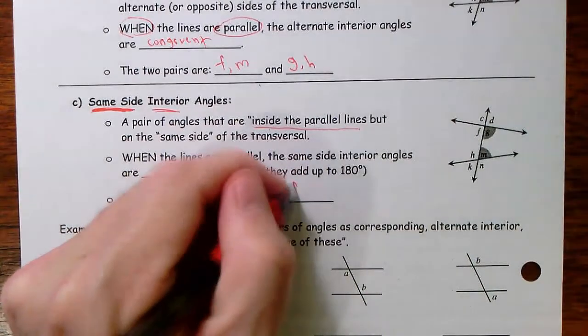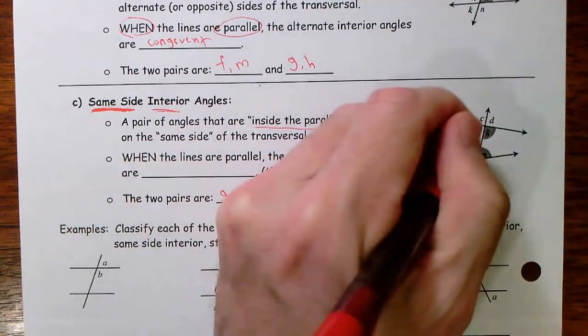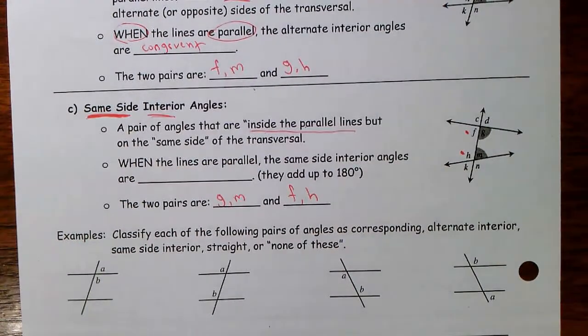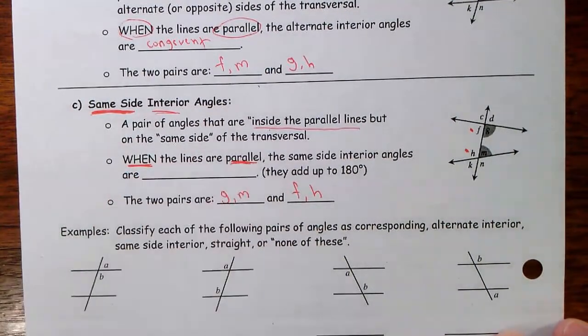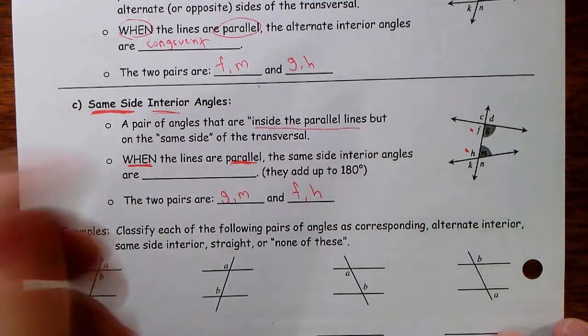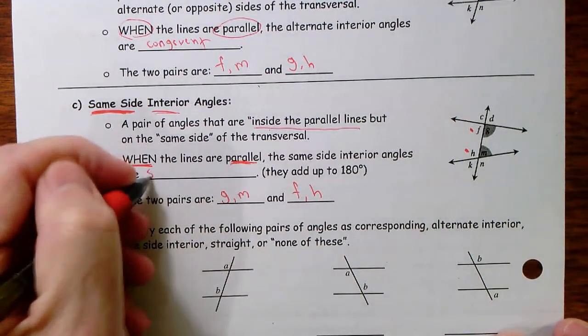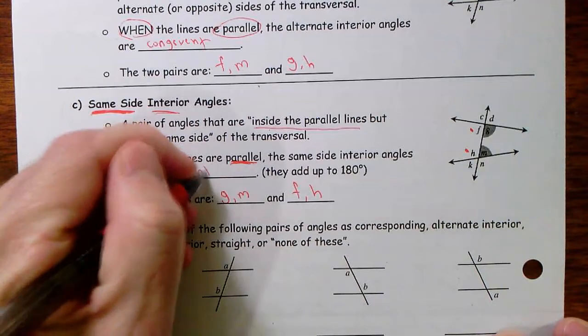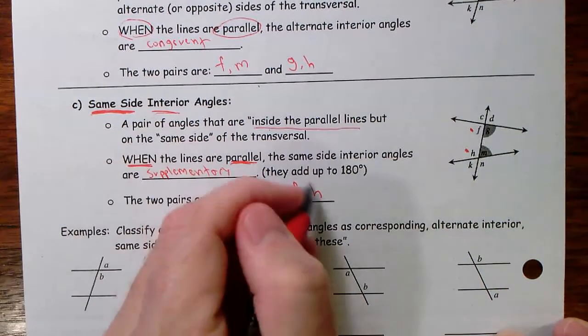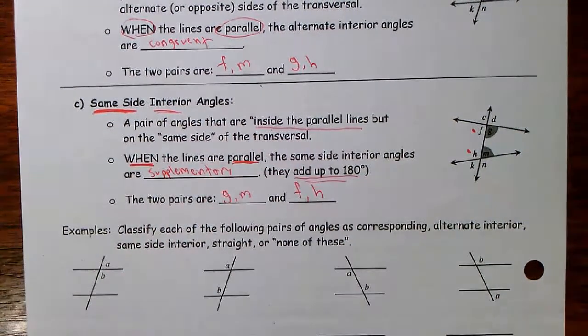And the other pair would be F and H. They would be on the same side of the transversal and inside the two lines. And these two angles also have a relationship, but they're not congruent. When the lines are parallel, and only when the lines are parallel, these two are said to be supplementary, which means they add up to 180 degrees.